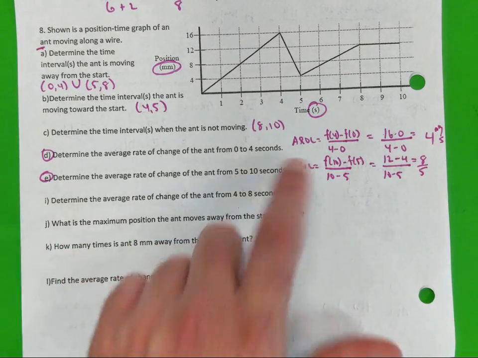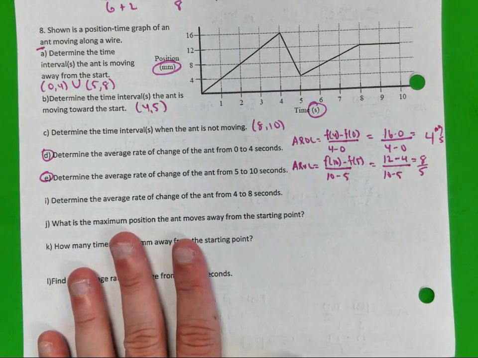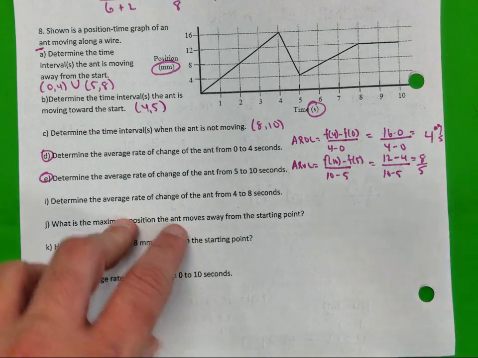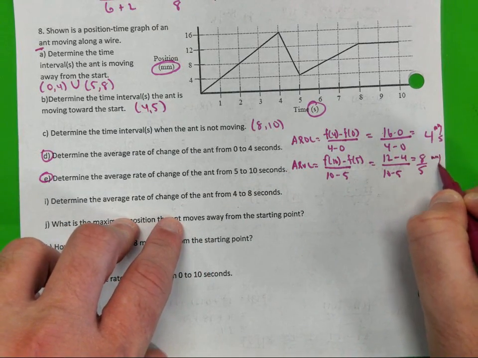Do not change that to a decimal. Remember, in slope, didn't we want that as a fraction? Because it was a rise over a run. So leave it. Don't make it a decimal, okay? So it's 8/5 millimeter per second.